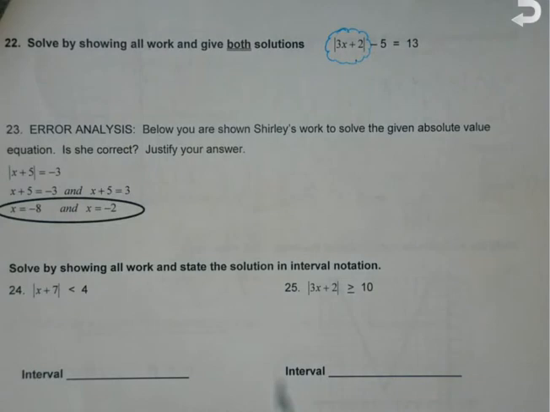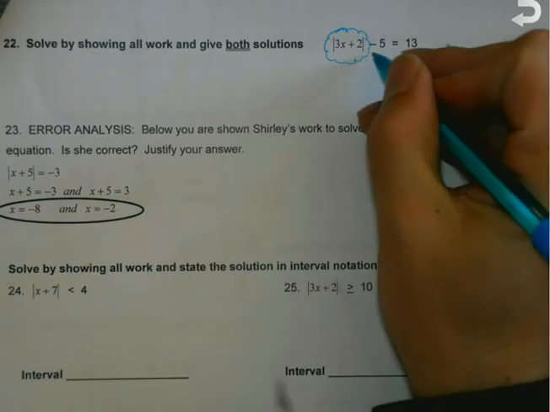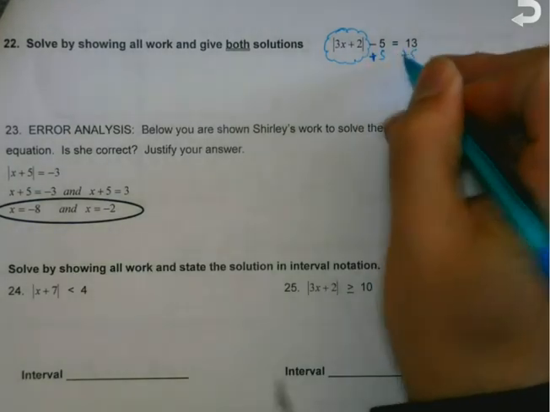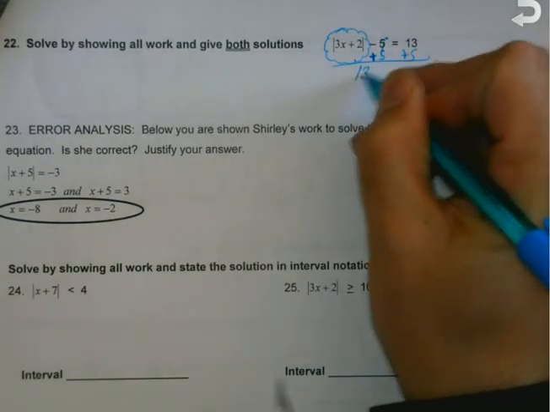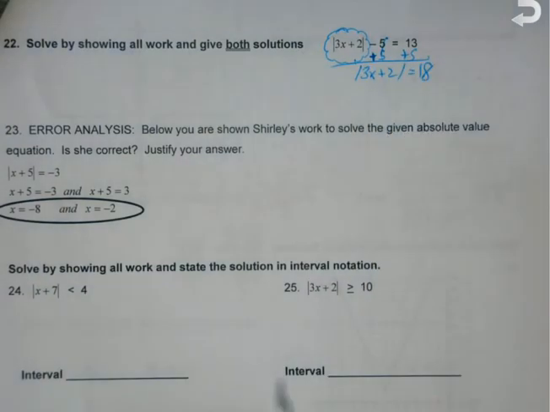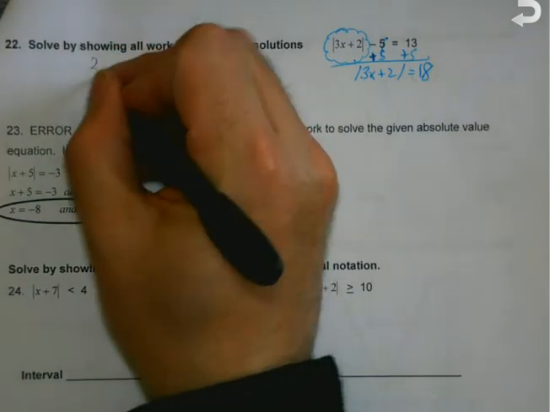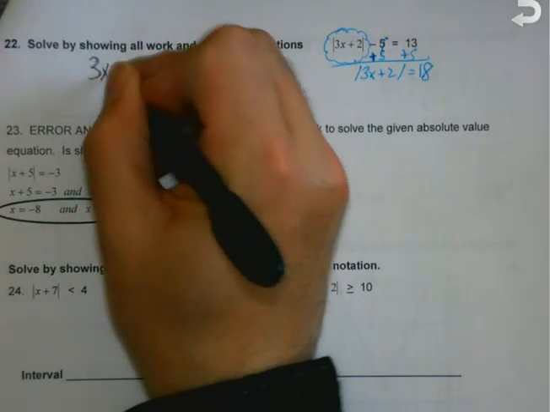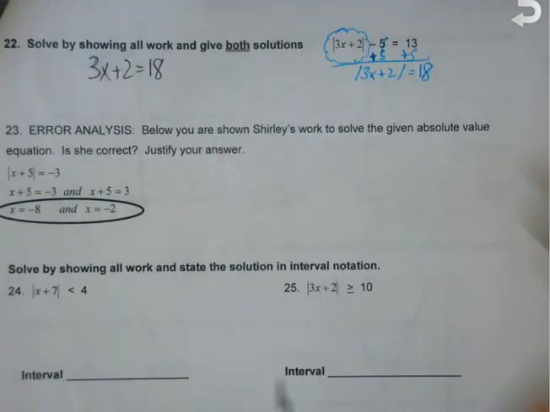In other words, that minus 5 can't be here right now. I can't do the minus 5 and then plus 13 minus 13. I will get a wrong answer. So, if I go ahead and plus the 5 first, isolating my absolute value, now I can split them up and I'll get both of the solutions that I am desiring.